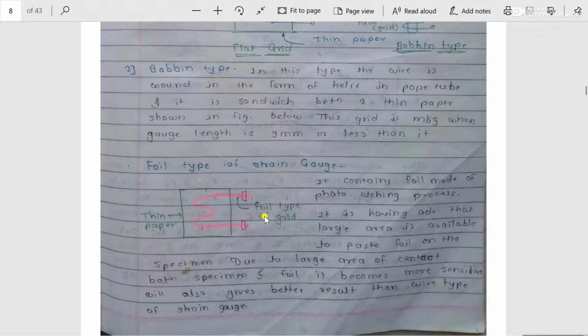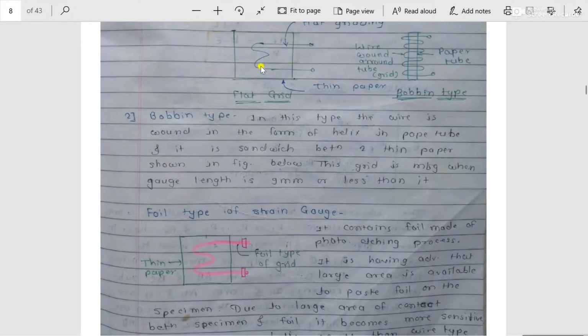And in this foil type of strain gauge, a large area is available to paste the strain gauge on the specimen. If I have to paste this wire on the specimen, very little space is available because there is only line contact between the wire and the specimen.